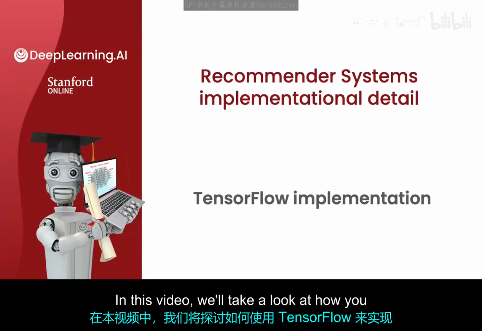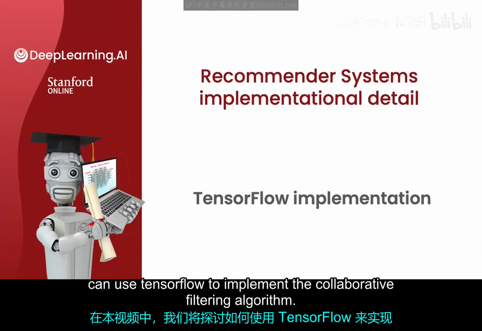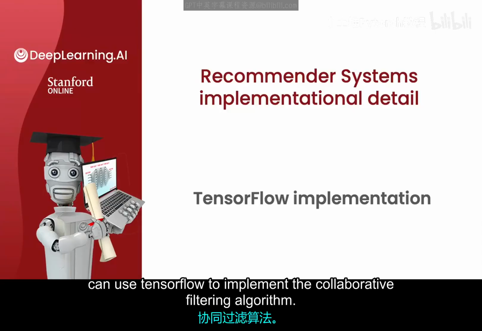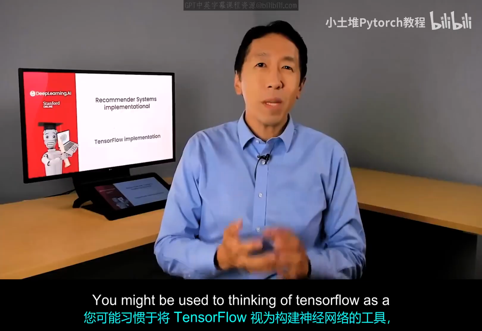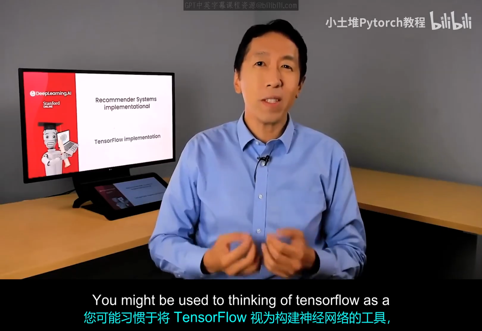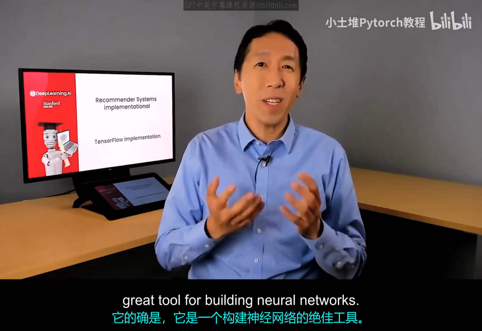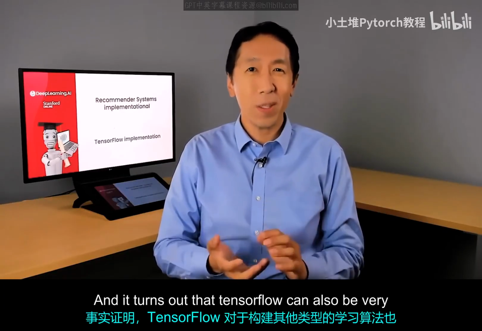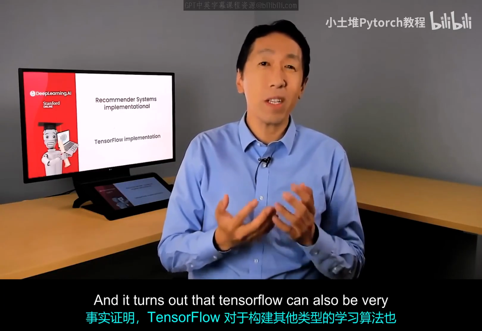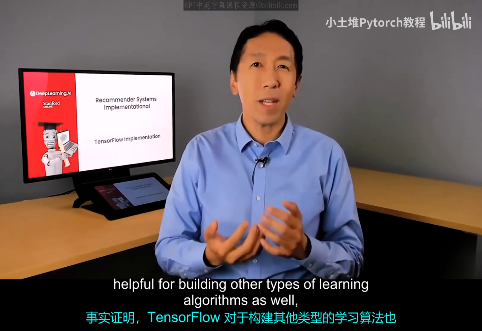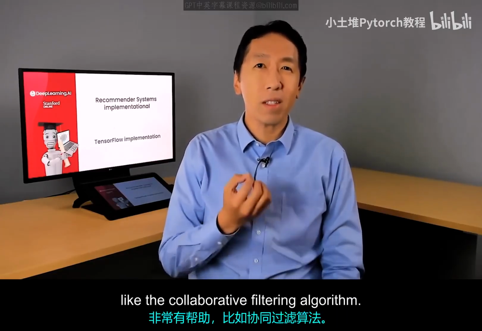In this video, we'll take a look at how you can use TensorFlow to implement the collaborative filtering algorithm. You might be used to thinking of TensorFlow as a tool for building neural networks. And it is. It's a great tool for building neural networks. And it turns out that TensorFlow can also be very helpful for building other types of learning algorithms as well, like the collaborative filtering algorithm.